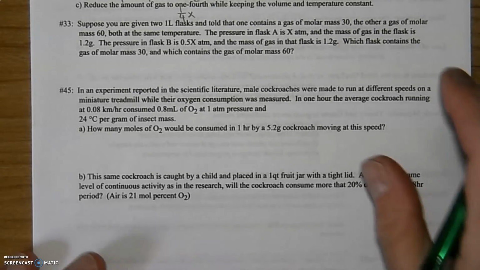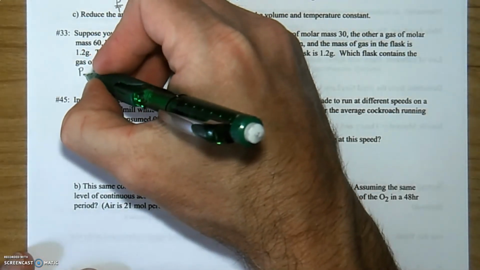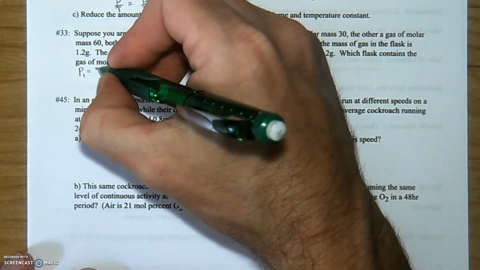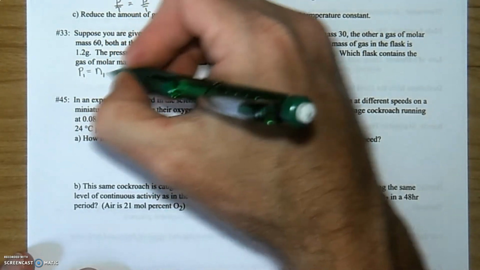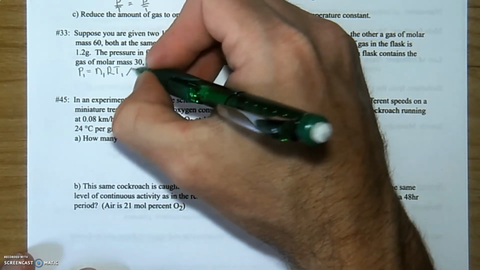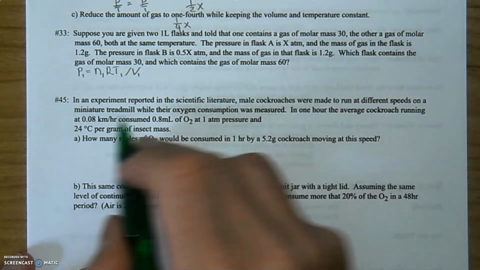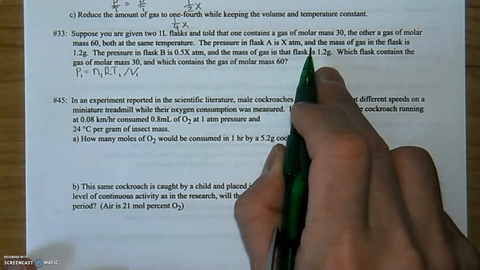Okay, so let's organize some information here, and we'll say the pressure of one, and I'm working ahead a little bit, RT and V, that's for gas 1. And then based on how everything else is all the same in here, there's a couple things I can cancel out.